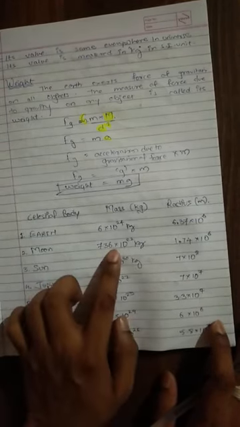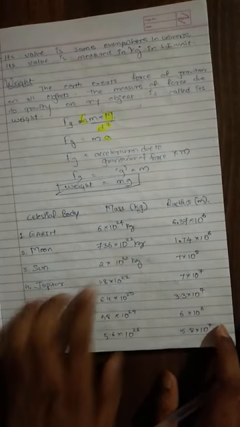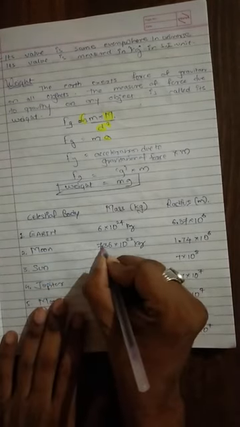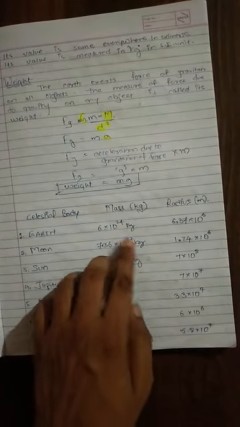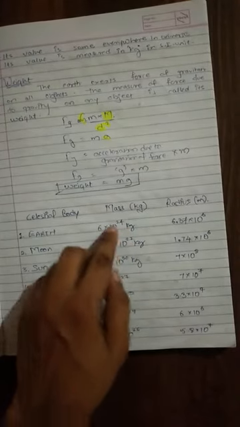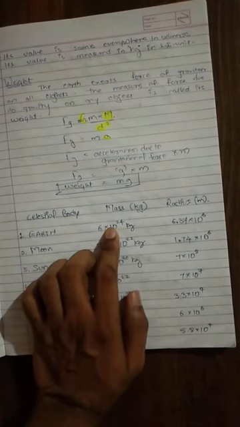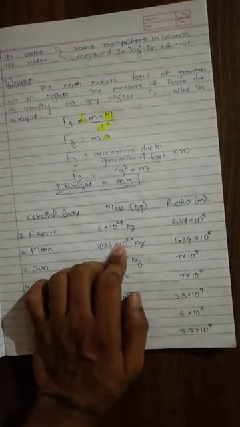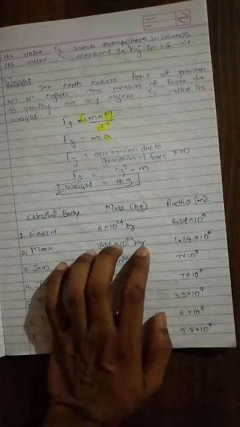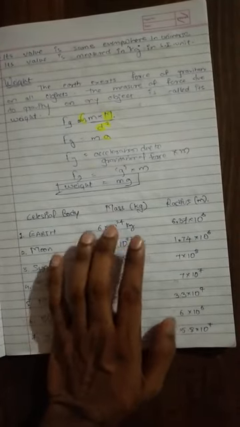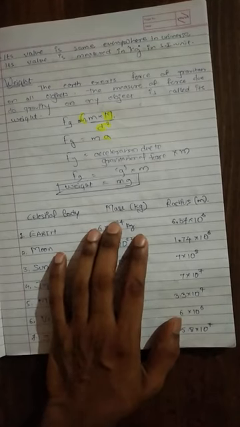Moon, that is 7.36 into 10 to the power 22. See, this is 24, this is 22. That means what? Divide by 100, no? So if you divide the mass of earth by 100, then you will get the mass of moon. That means the moon's mass you have to multiply 100 times. So 100 moons will be equal to the earth's mass. See how interesting it is.